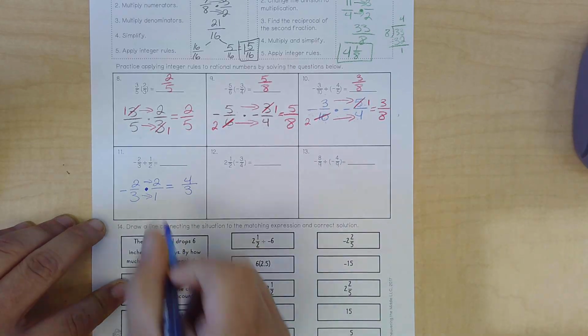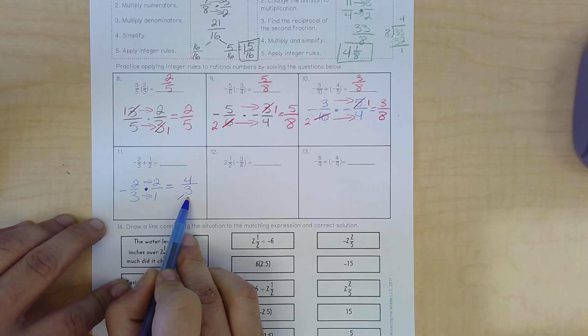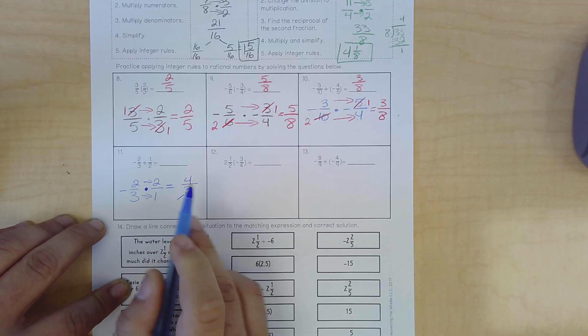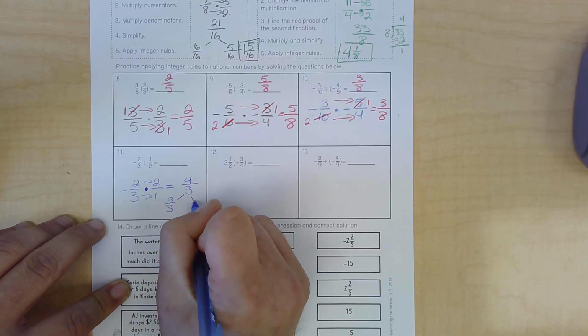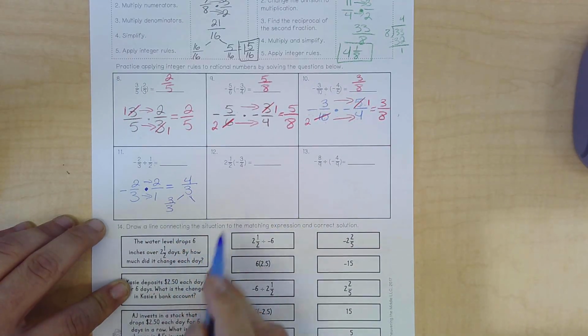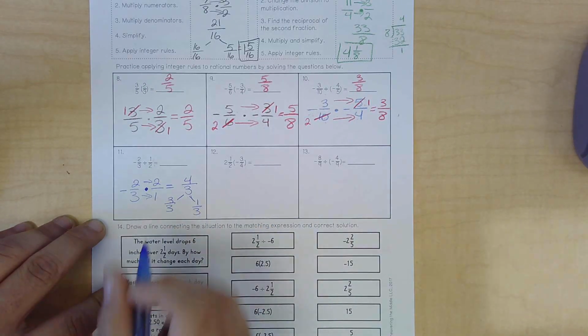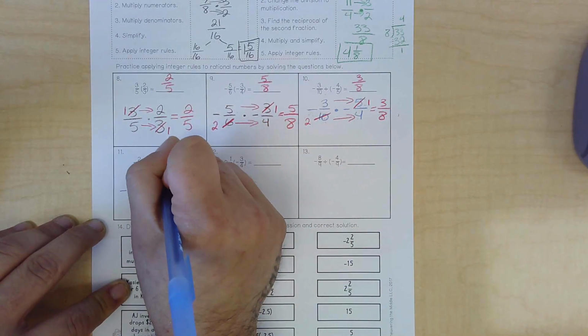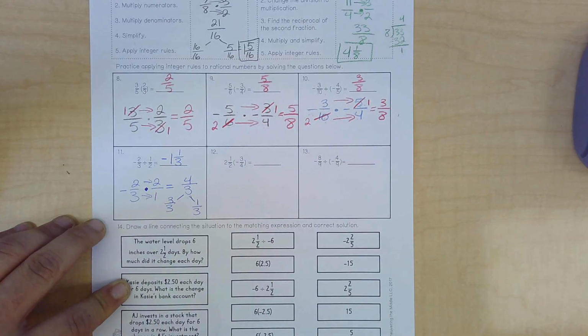Okay, that's still improper. So we know we need 3 pieces to make one whole. If we need 3 pieces, but we have 4 pieces, we definitely have 3/3, which is one whole. 4 minus 3 leaves us with 1 left out of 3. Therefore, our answer is -1 and 1/3.